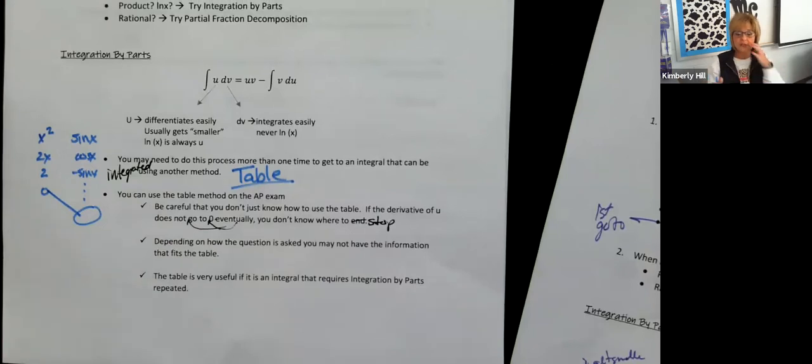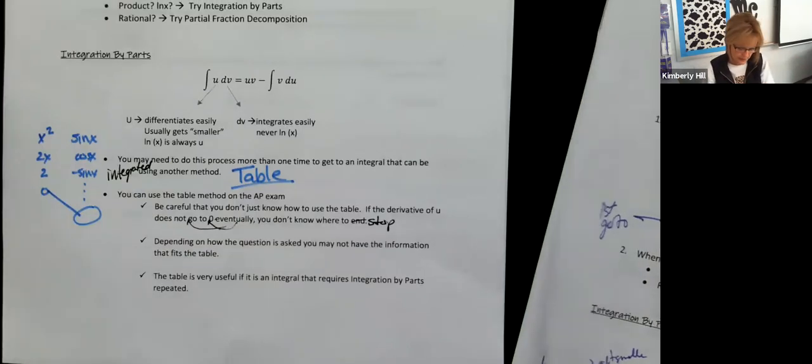So we're just going to jump into some questions and look at when to use it, when not, and when do we have to do lots and lots of extra things.